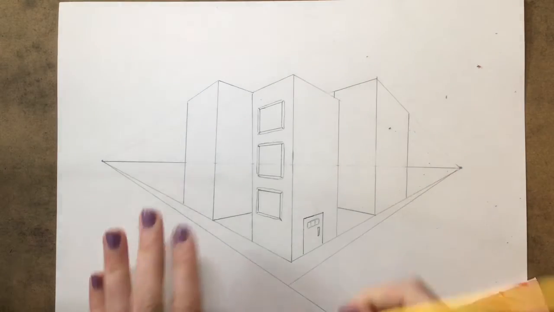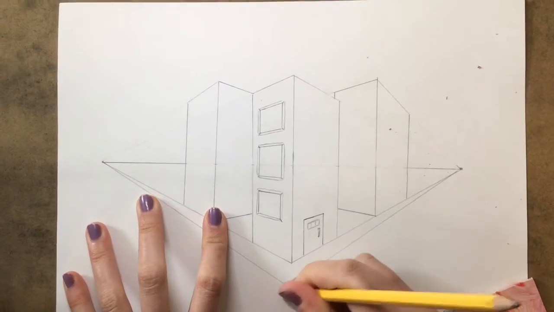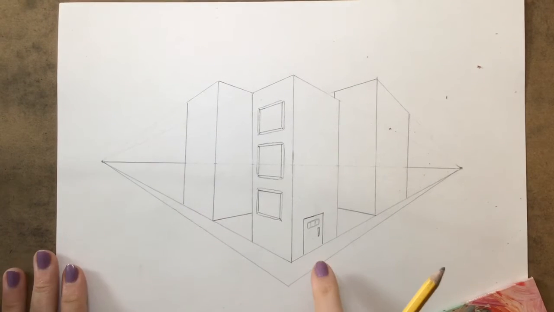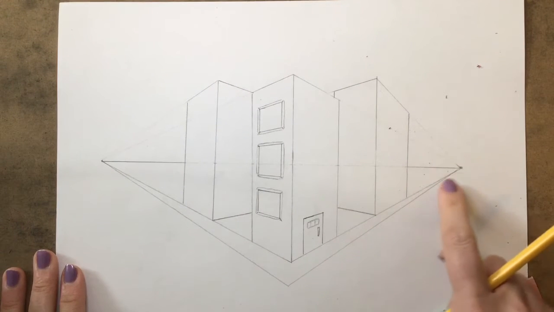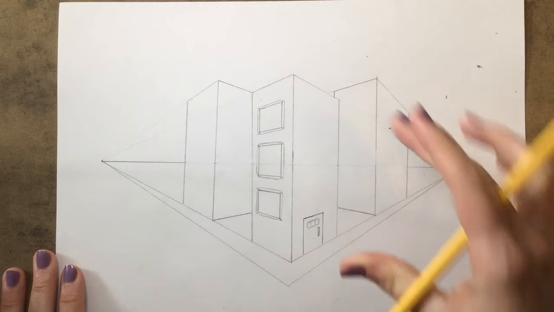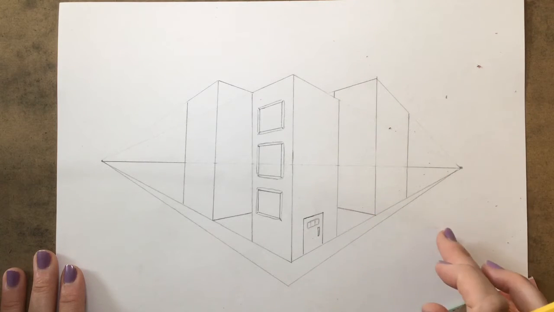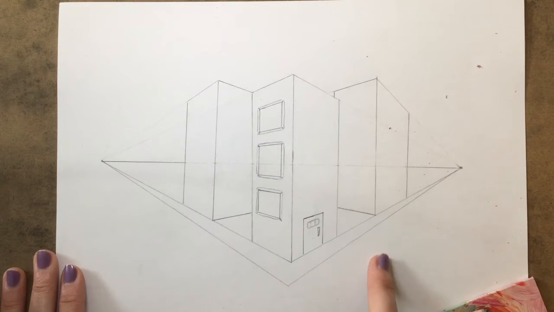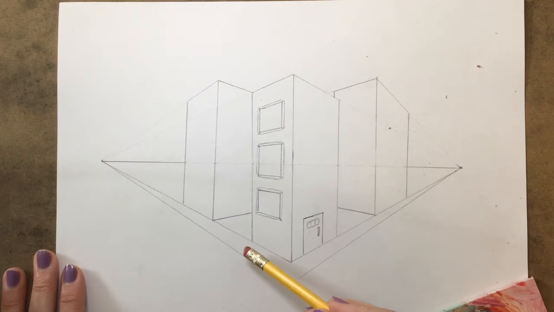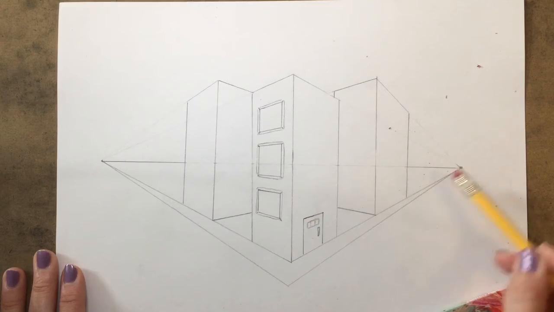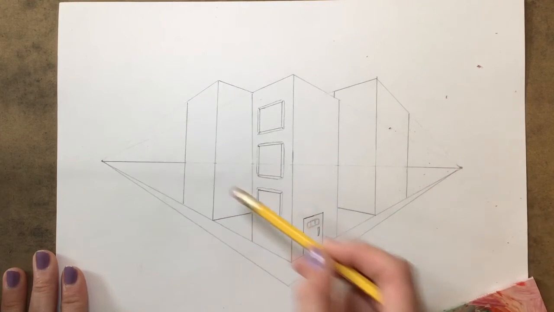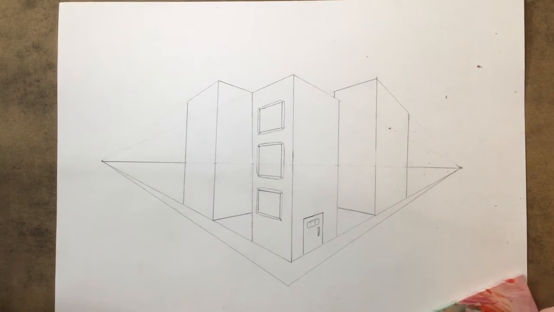Now, when you are doing your sidewalk, when you draw the lines of the sidewalk, first of all, you want the lines to get closer together as they get farther away. Just like buildings look like they're getting smaller as they get farther away, the sidewalk squares do as well. With a sidewalk, though, what you are going to do is you're going to connect the left sidewalk to the right vanishing point and the right sidewalk to the left. So here, I'll show you what I mean.